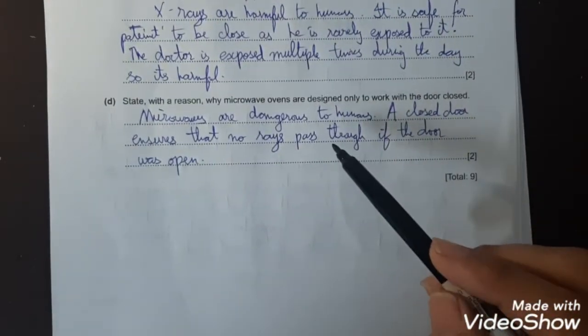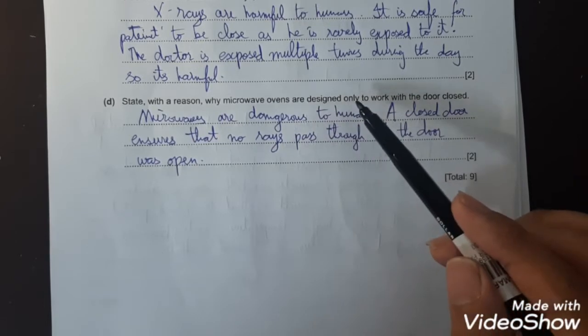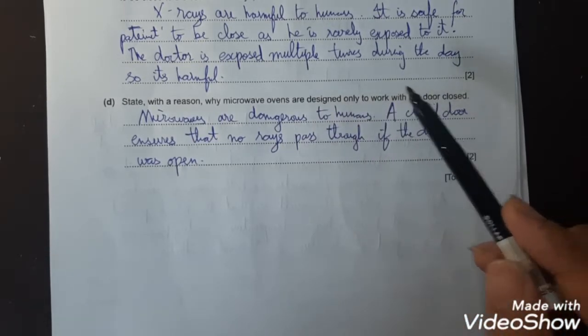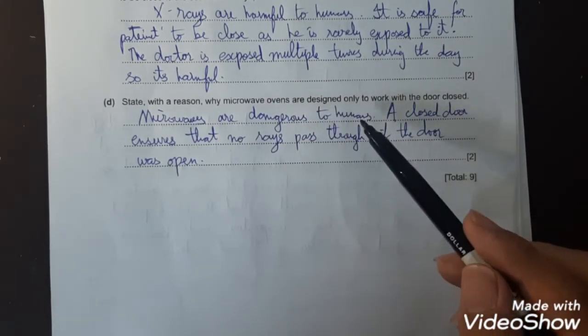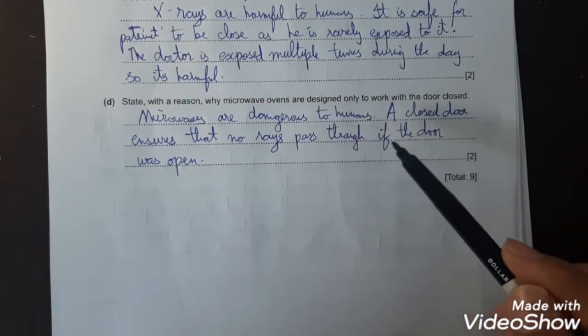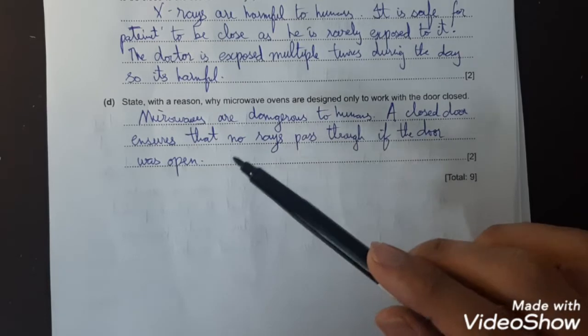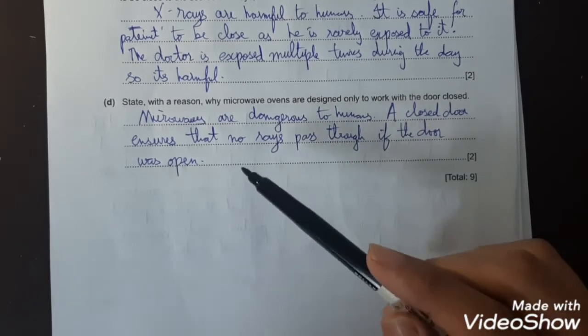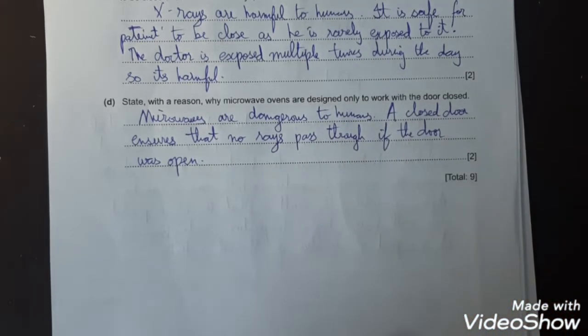Then in question D, state a reason why microwave ovens are designed only to work with the door closed. Microwaves are dangerous to humans. A closed door ensures that no rays pass through, whereas they could if the door was open. So this is what we will write in part D of question 6.